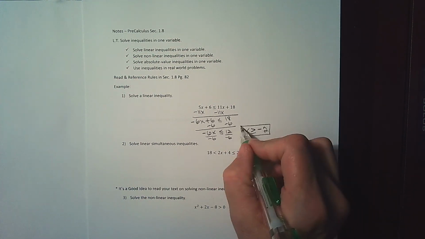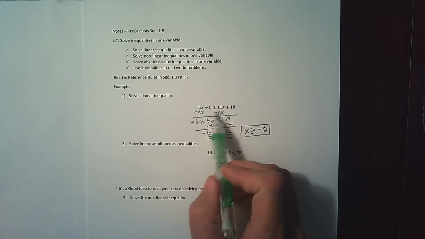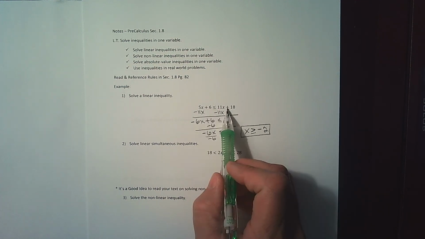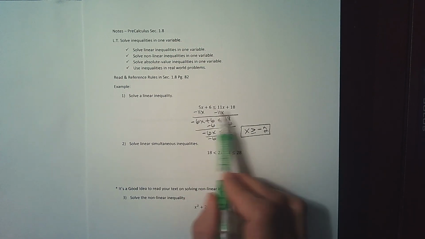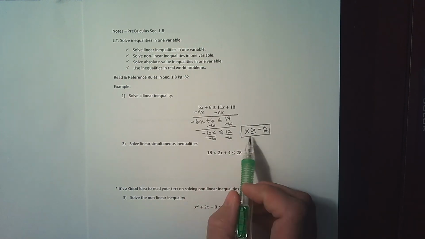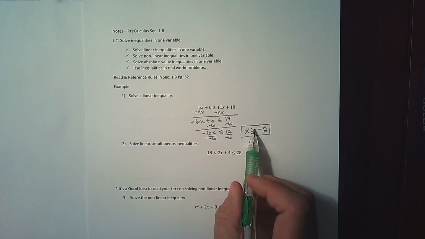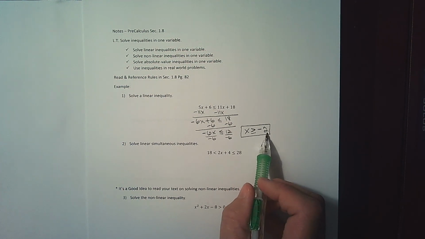So my solution set for this inequality, it's not like an equation where in a linear equation we solve and there's one number that makes the equation true. There's a set of numbers that will make this inequality true. And it's all real numbers that are greater than or equal to -2.